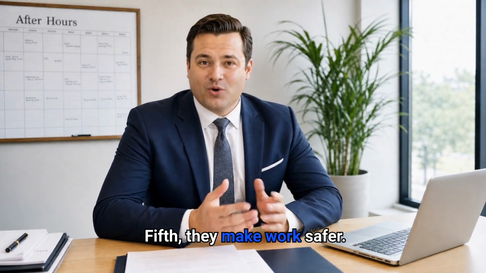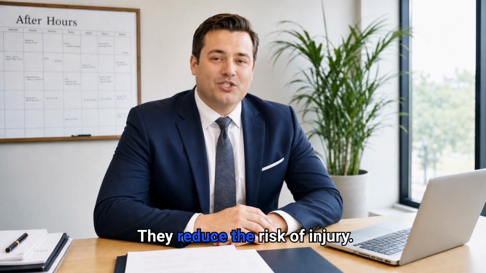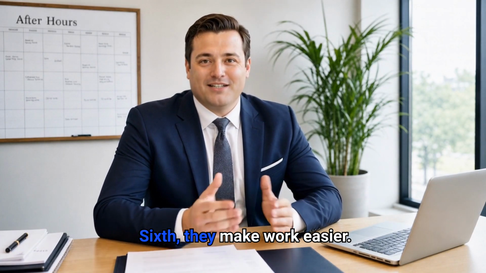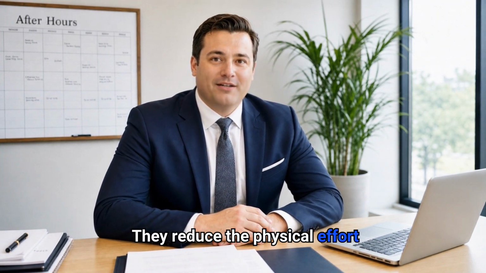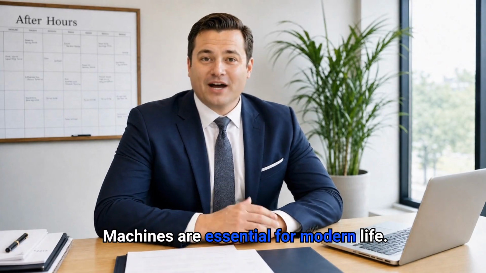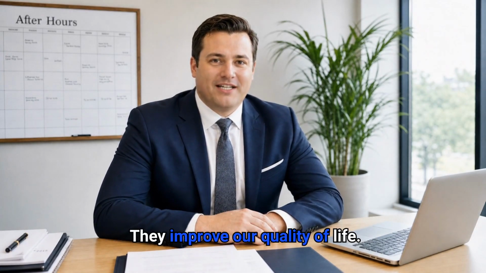Fifth, they make work safer. They reduce the risk of injury. Sixth, they make work easier. They reduce the physical effort required. Machines are essential for modern life. They improve our quality of life.